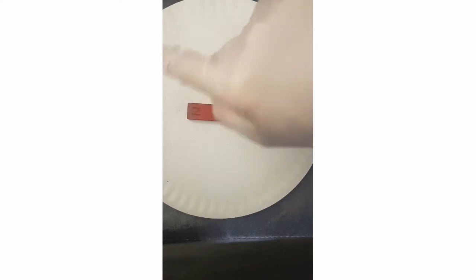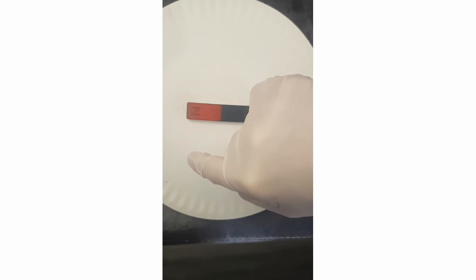That's why the north magnetic pole attracts to the south geographic pole. Can you get this one?